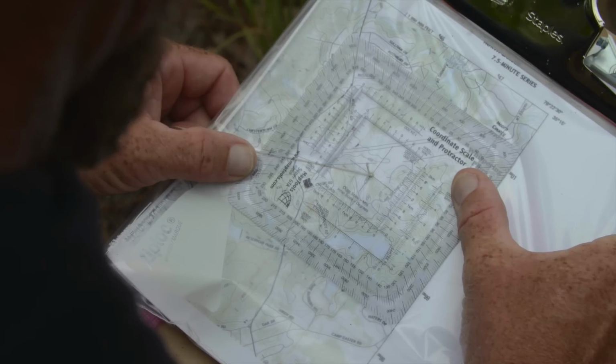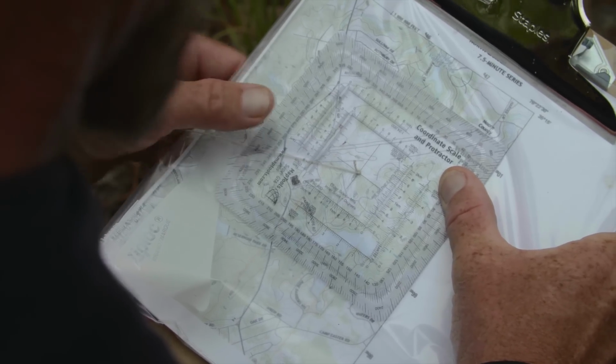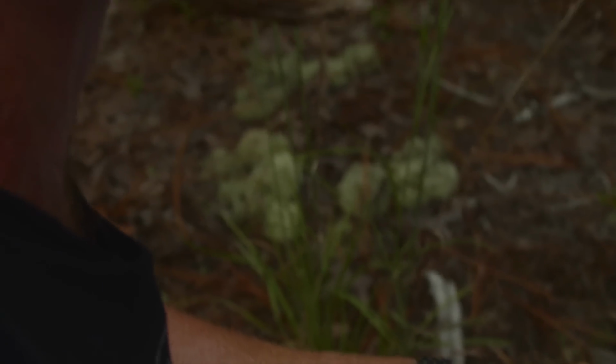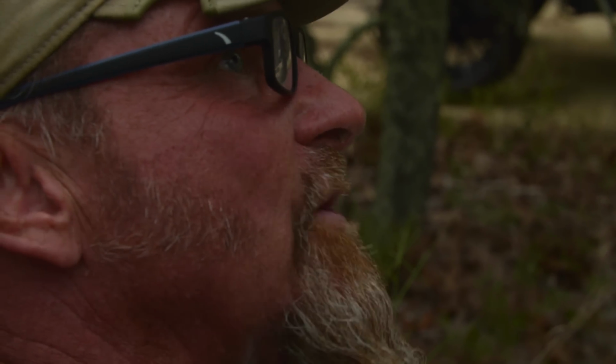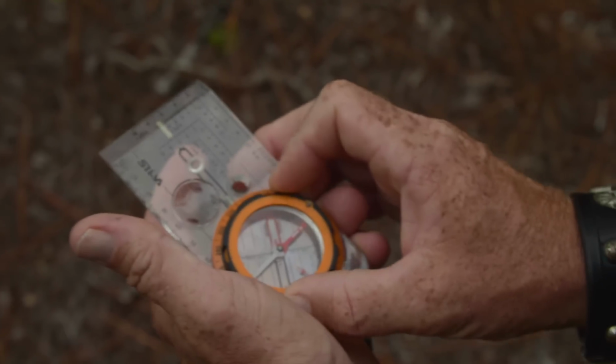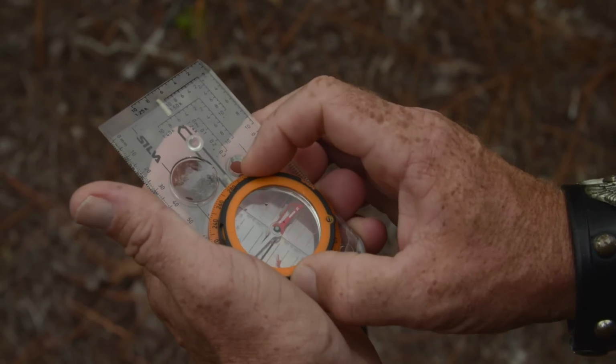So 245 degrees plus, remember the declination diagram? It was 8 degrees, from grid to magnetic. So we need to set that bezel ring for 253 degrees.